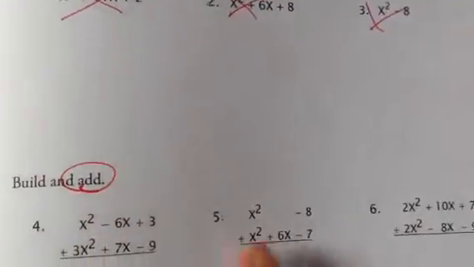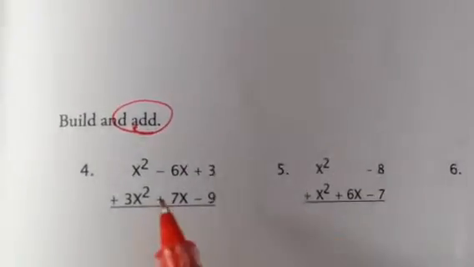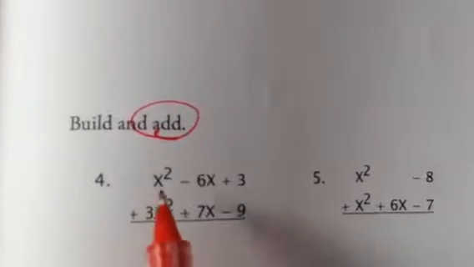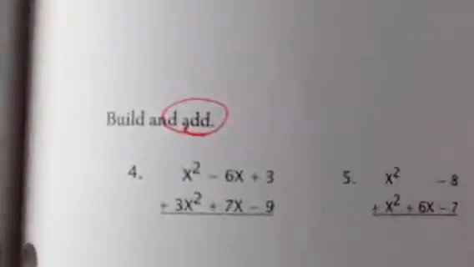And this is nothing new. These three should be review. Remember, you can only add like terms, so just add straight down.